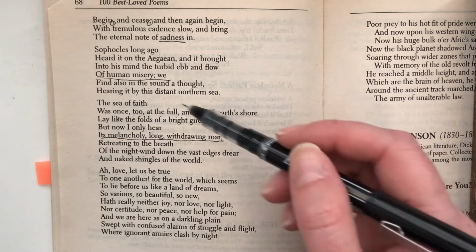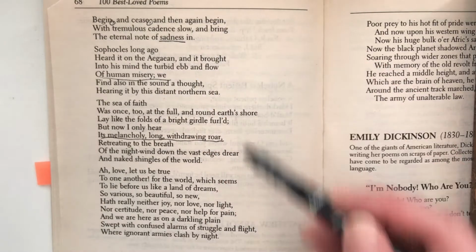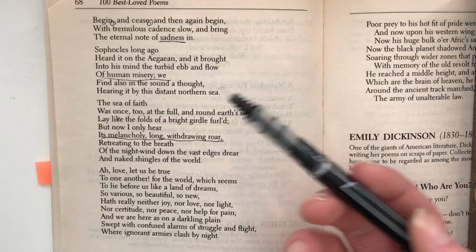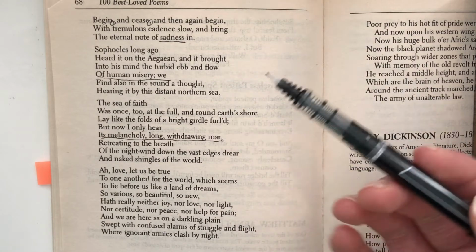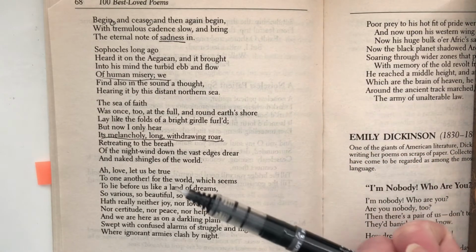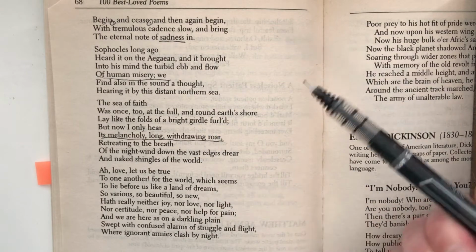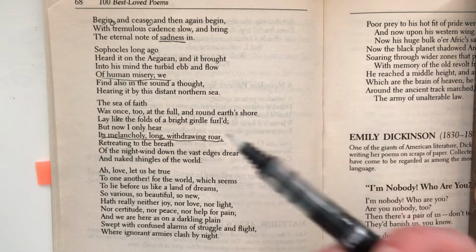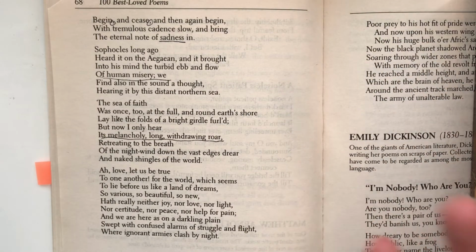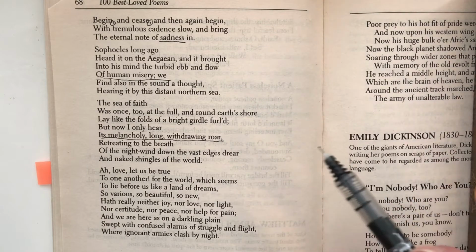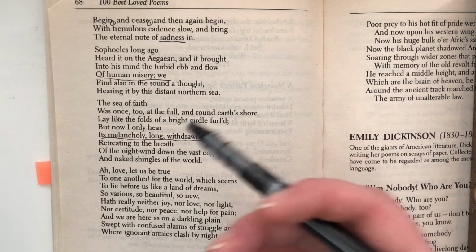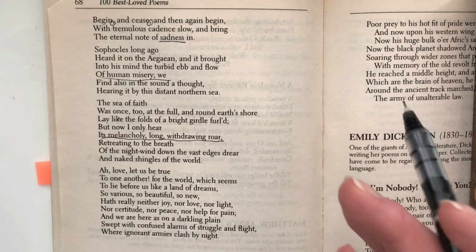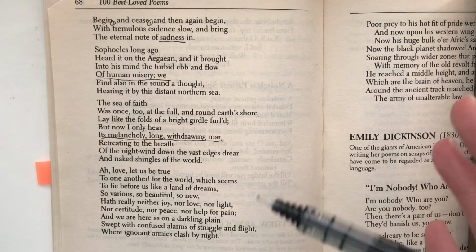But anyway, so the point here is the sea of faith was once, too, at the full, much like the sea, right? The sea is the ongoing metaphor here in a variety of ways. In Victorian England, when Arnold was writing, there was a crisis of faith happening. It was an epidemic at the time. Before this, if you think about the Middle Ages, if you think about the Renaissance, pretty much everybody believed in England in one form of Christianity or another.